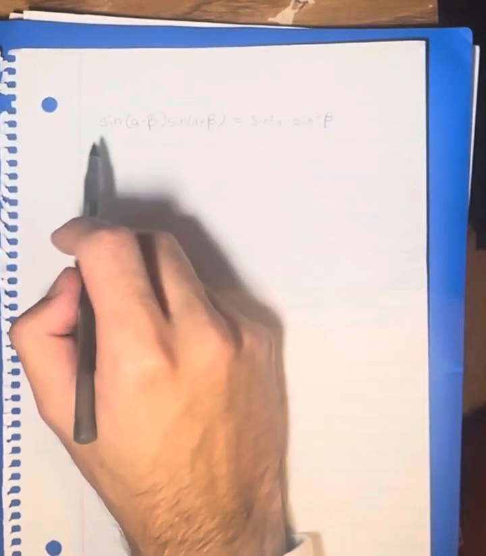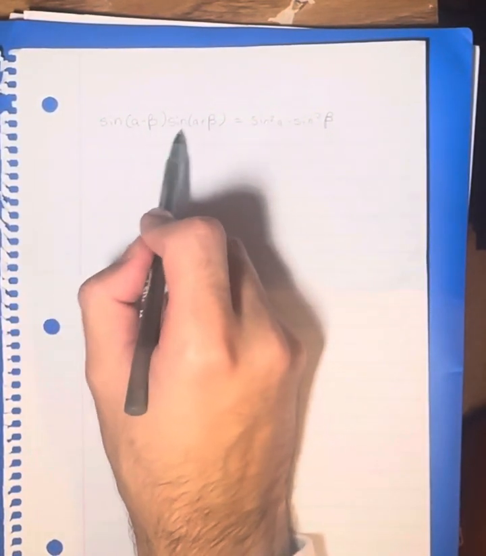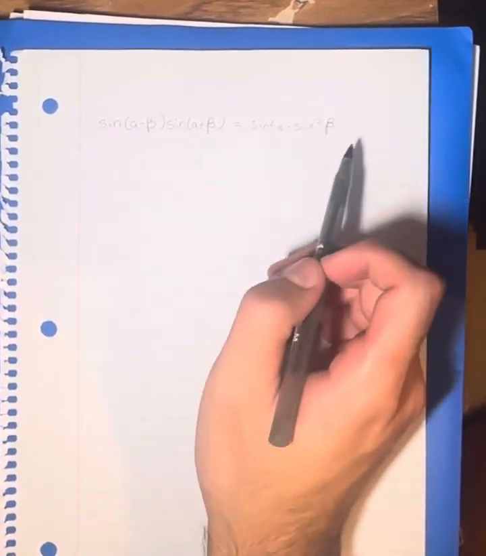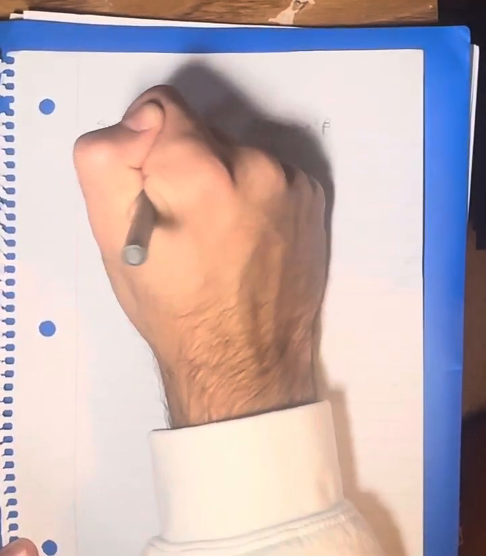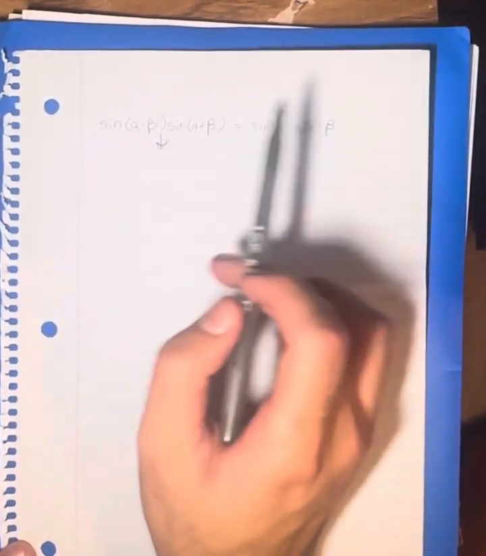Okay, so this is my part 1 to the project. What I was given was sine of alpha minus beta times sine alpha plus beta is equal to sine squared alpha minus sine squared beta. To prove this, I think what would be easiest is to expand the left side. I think it would be a lot easier to get this left side to look like the right than the right side to look like the left.